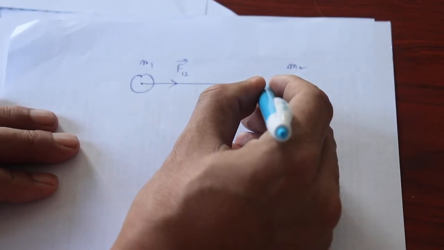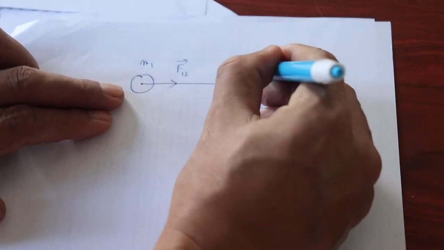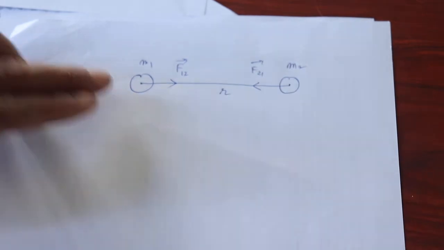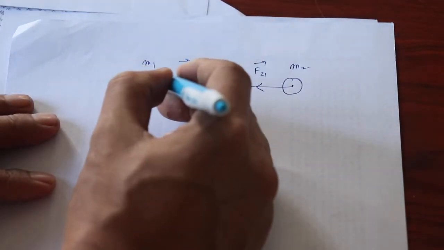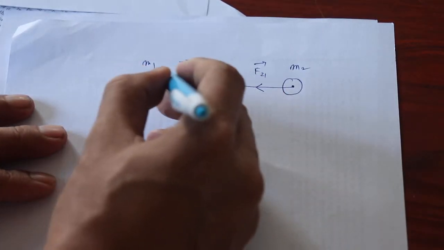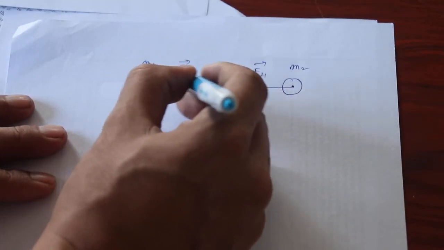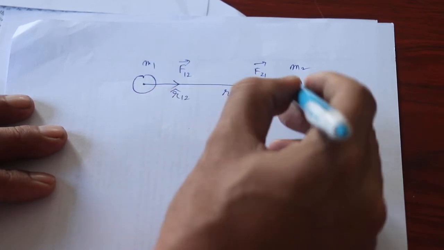So like this, if m1 is pulling m2 in this direction, let the force be F21 here. Okay, keep in mind what I'm doing there. Then we need to see the distance also. So in terms of distance, just for the force F12 here, let the distance be taken as R12.